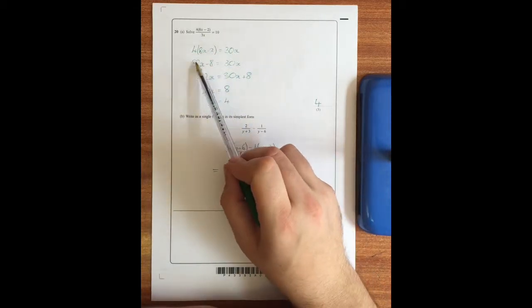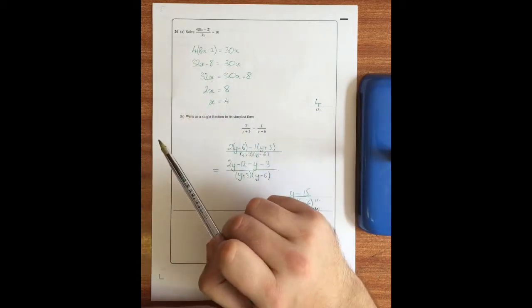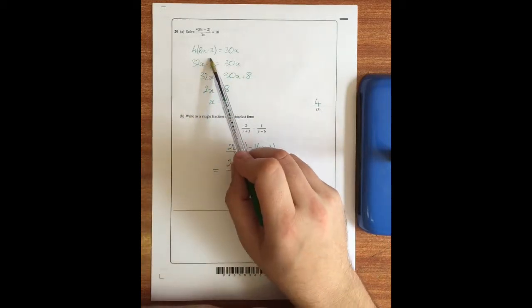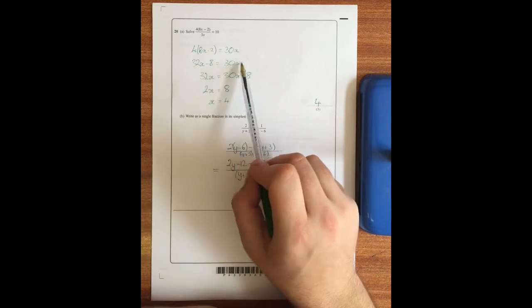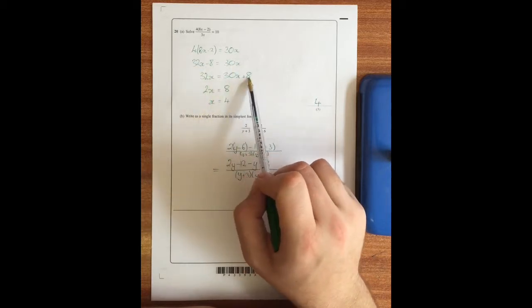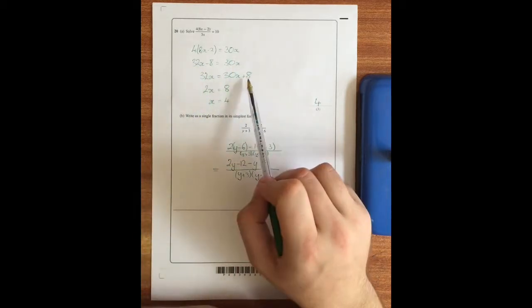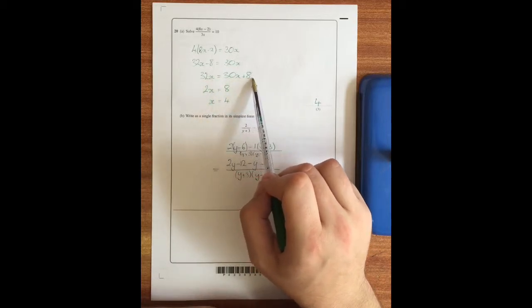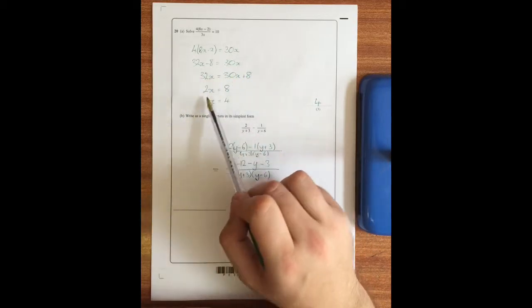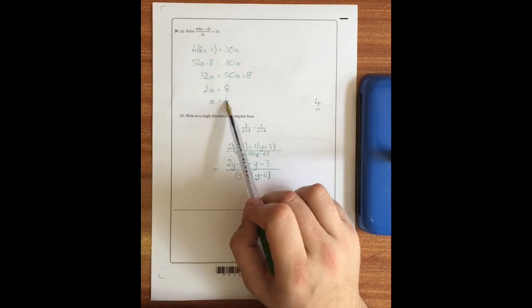I'm then going to expand the brackets, so we get 32x minus 8 equals 30x. Then I'm going to add 8 to both sides. You could have taken the x's off here first, but if you add 8 to both sides, we get 32x equals 30x plus 8. Take 30x off both sides, we get 2x is 8, so x is 4.